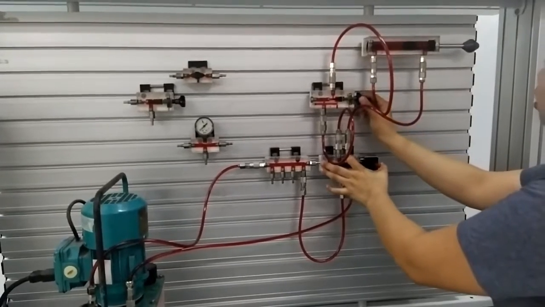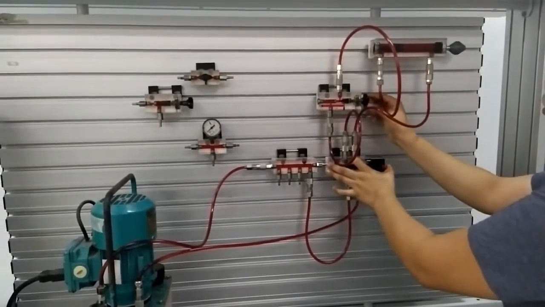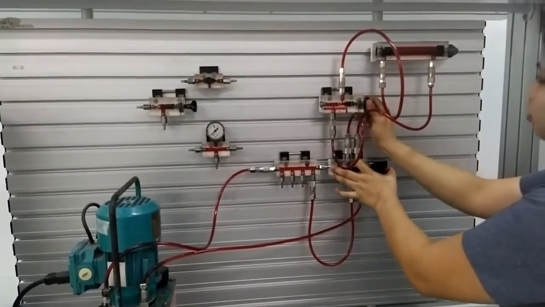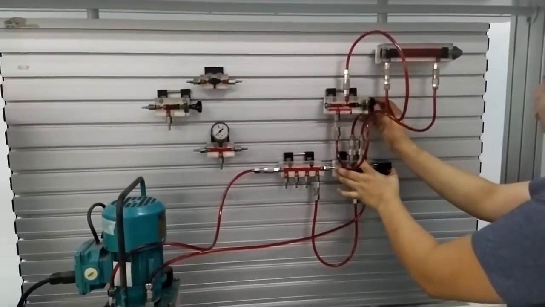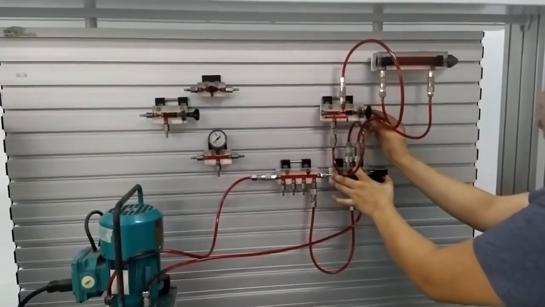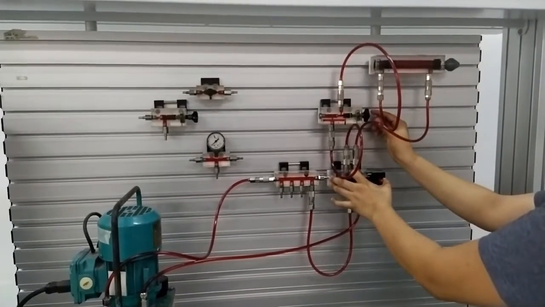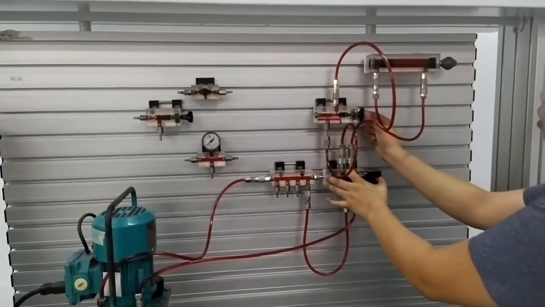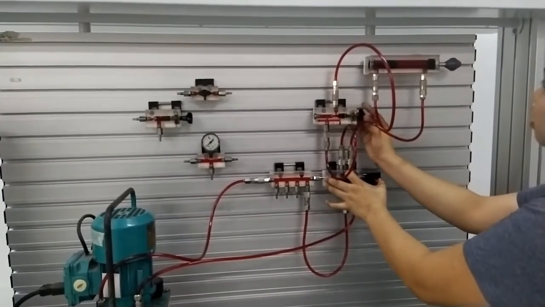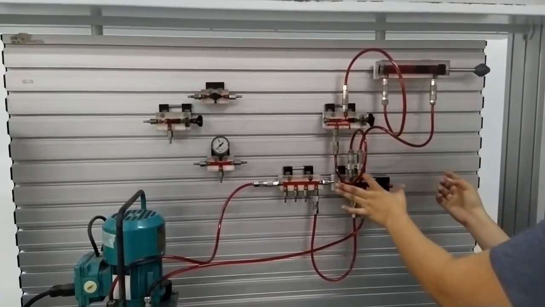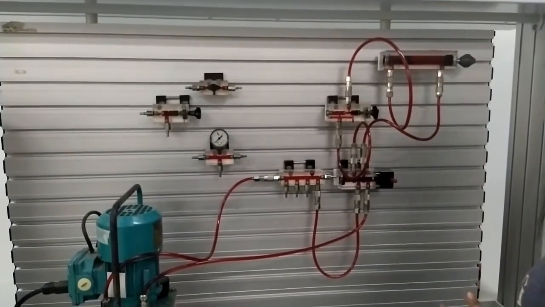I will adjust it to slowly extend. It's extending slowly, and if I adjust it again, it will extend faster. So that's the function of the flow control valve.